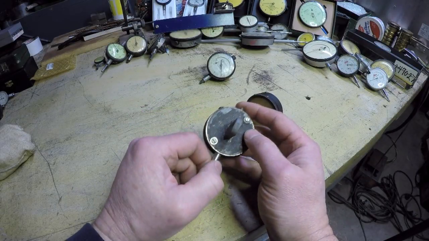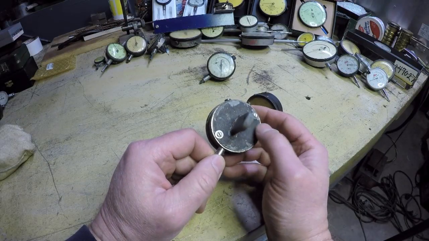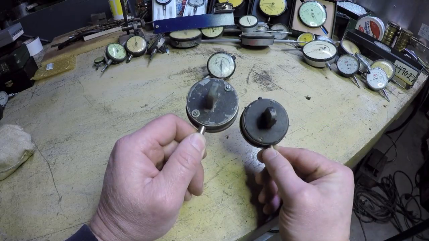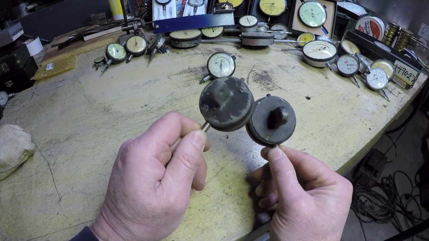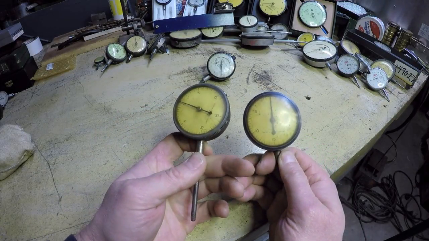This one looks like it may have been apart more than once. It's interesting, kind of washers here. Those don't look right. Yeah, I'd say this one's been apart. But I may never know who made these.